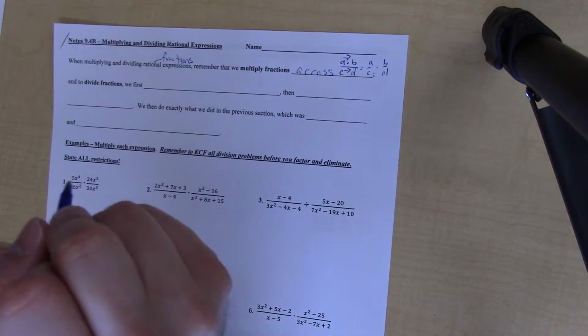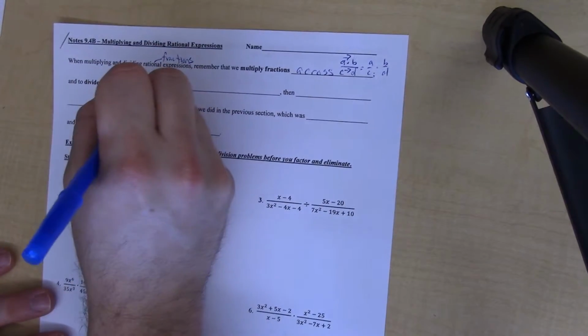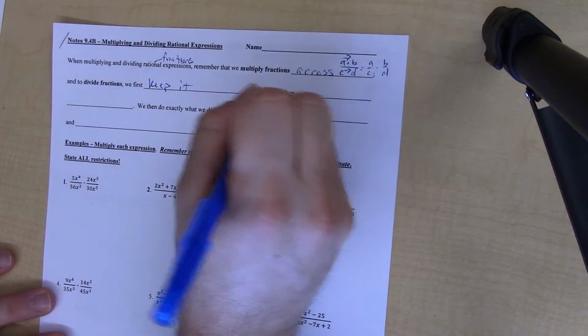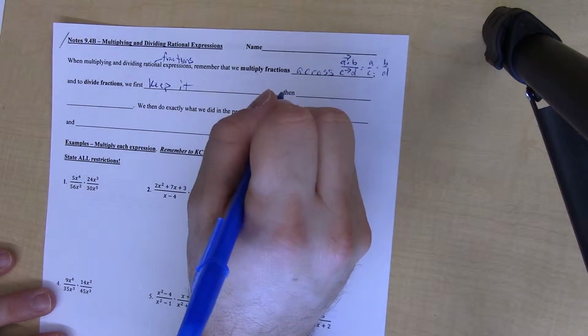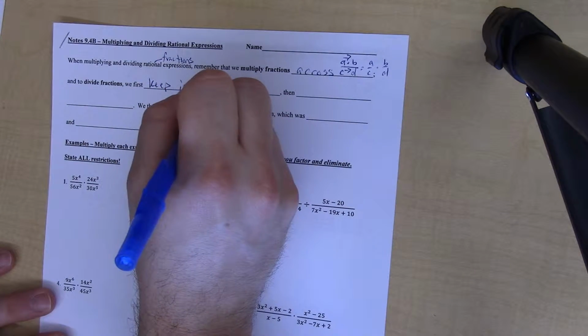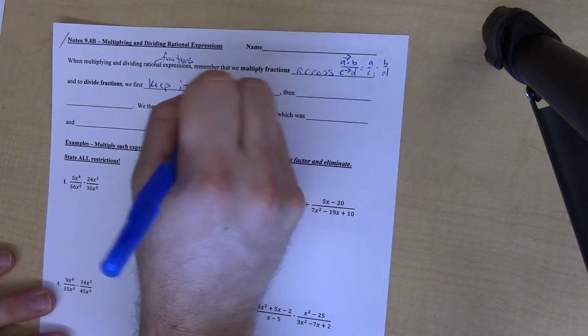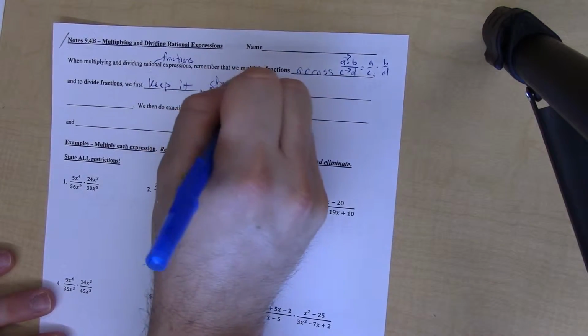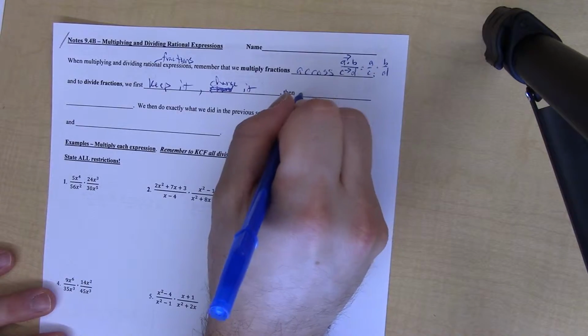When you want to divide fractions, maybe my crazy chicken friend, keep it. Change it. Oh wait, sorry. Keep it, change it. Looking at my own notes and confusing myself.